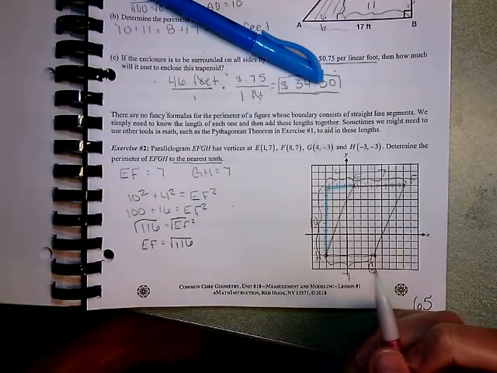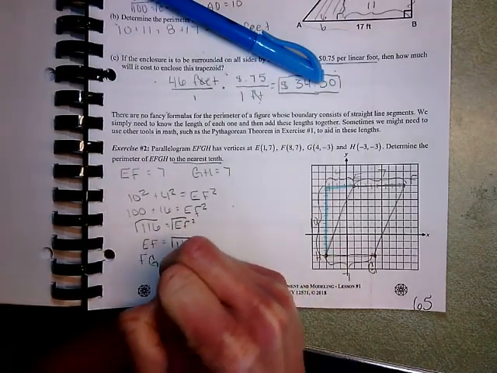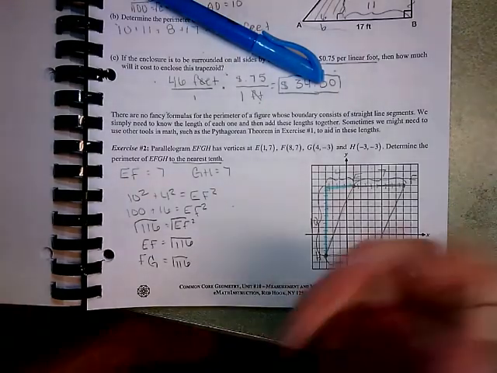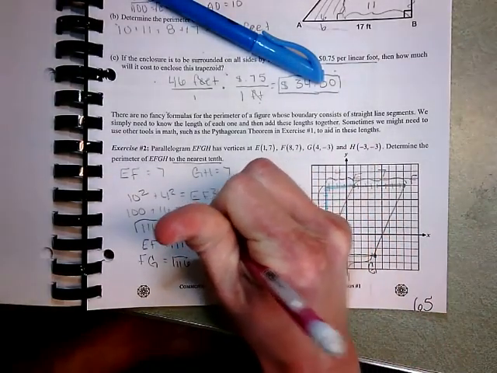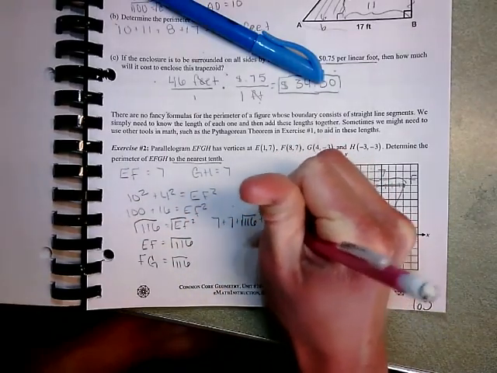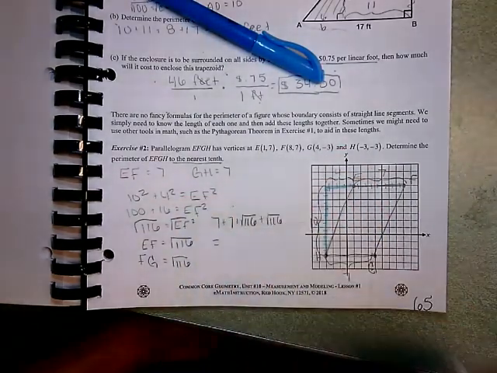Okay. Now we know this is a parallelogram, so the length of FG is also the square root of 116. Now perimeter, we add them all up. So I'm going to do 7 plus the square root of 116 plus the square root of 116. I am not rounding just because I want an accurate answer.